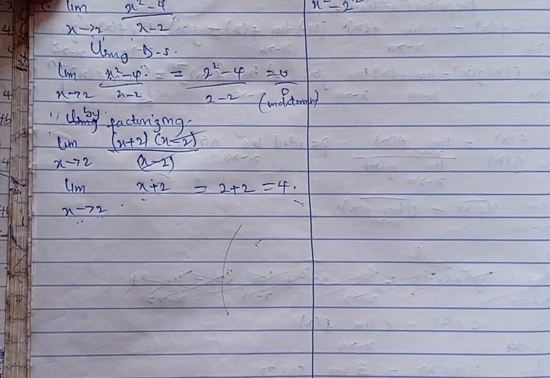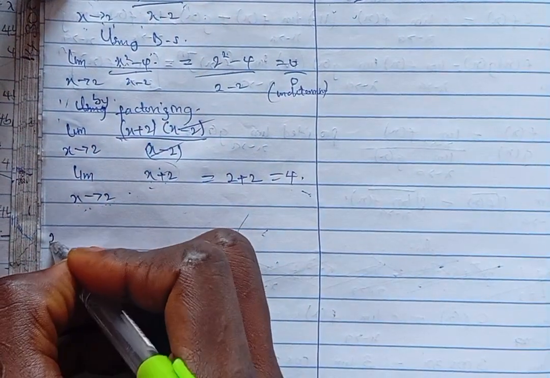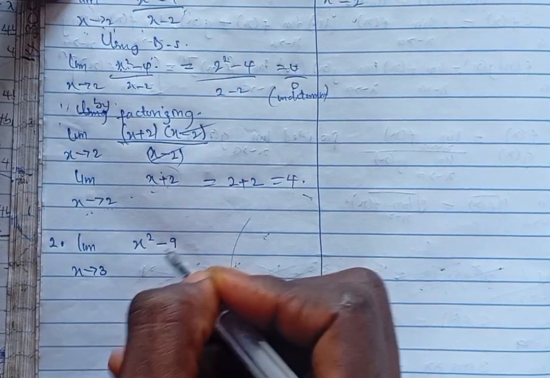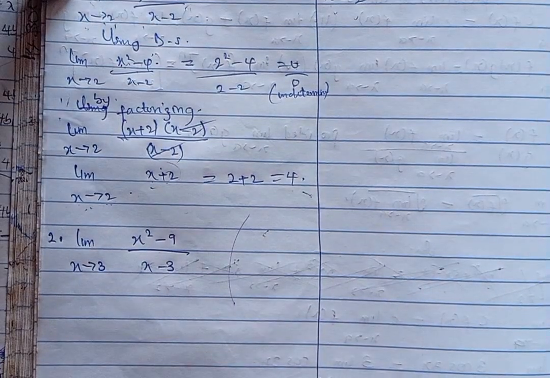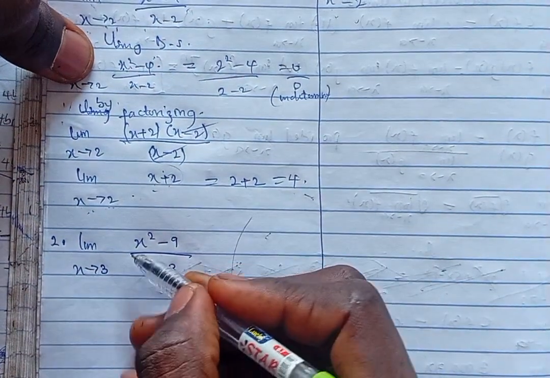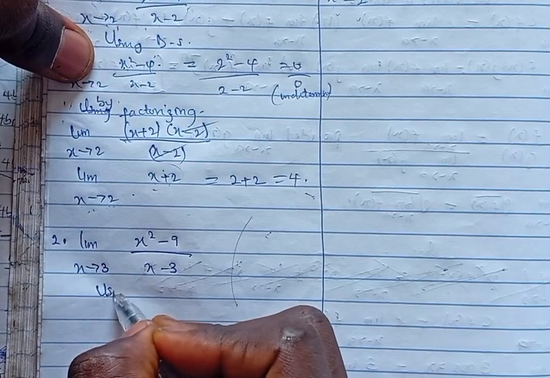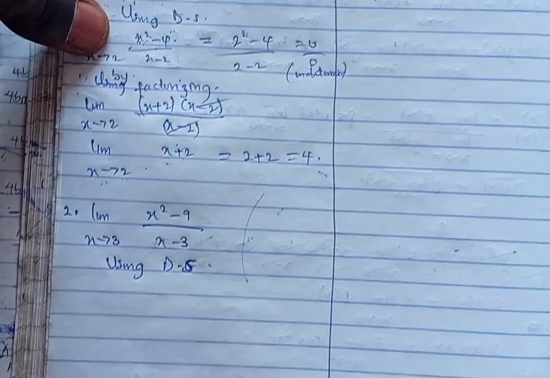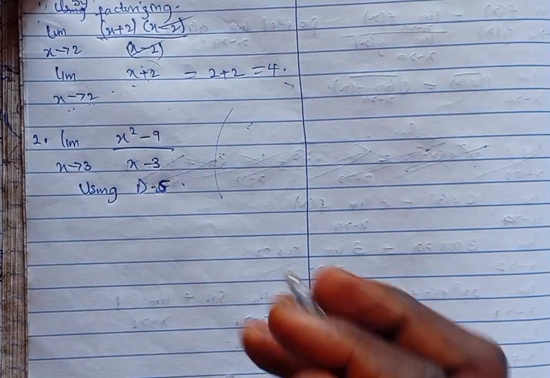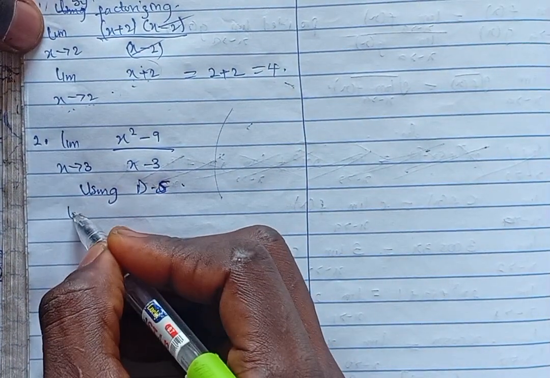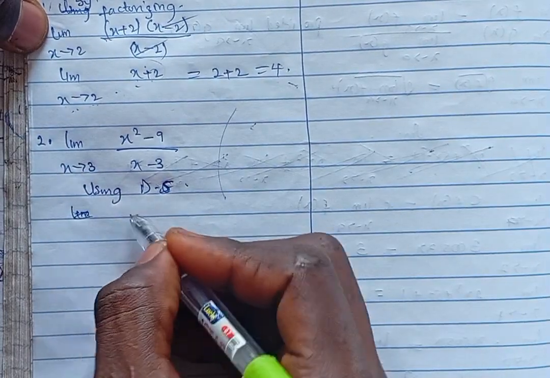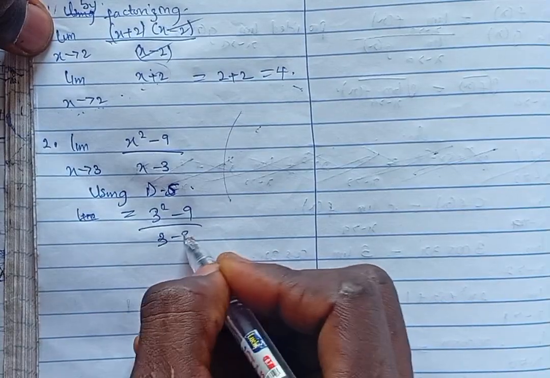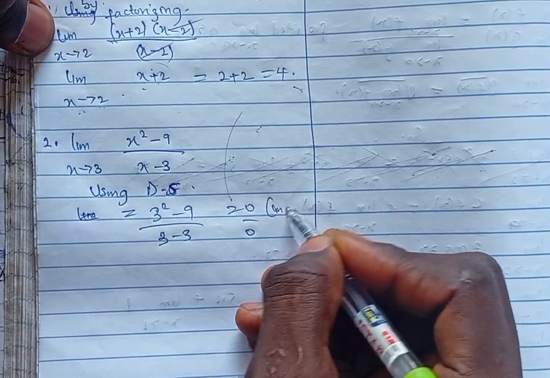Okay, let's move on to the second one. So question 2, we have the limit as x tends to 3 of x squared minus 9 over x minus 3. So how will you solve this one? Let's use direct substitution. Direct substitution, the limit of this one returns 3 squared minus 9 over 3 minus 3, which is 0 over 0, indeterminate, right?